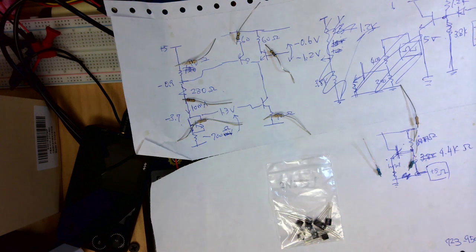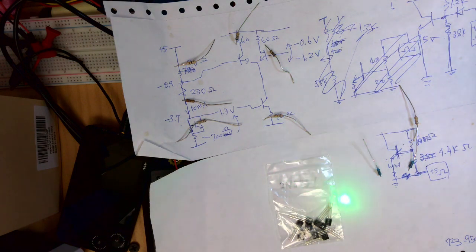Okay, and now the transistors we need are 1, 2, 3, 4, 5 transistors, so we have enough. This is the NPN general purpose transistor, whatever I have in the inventory.